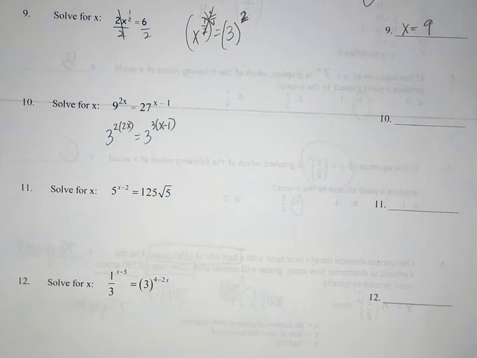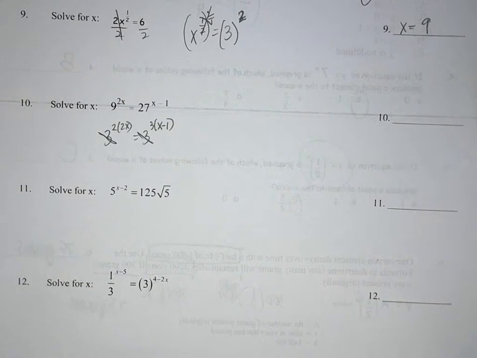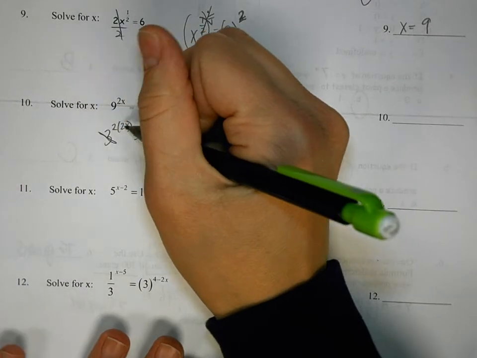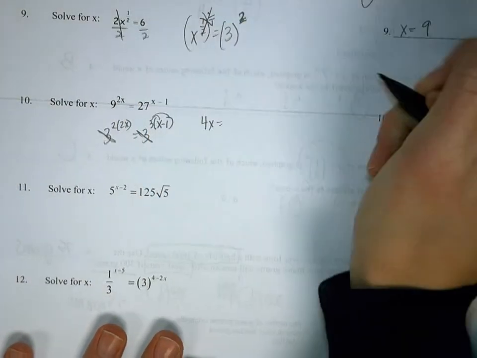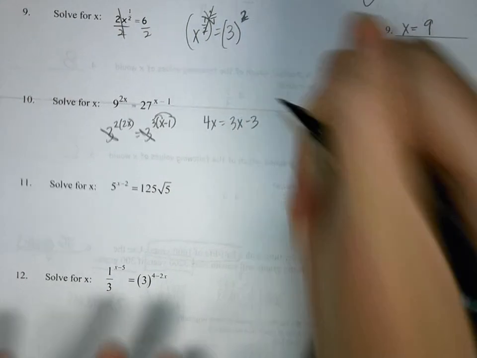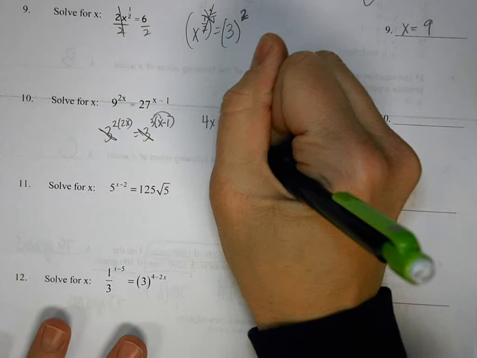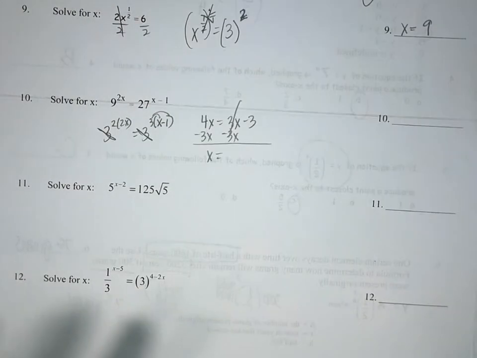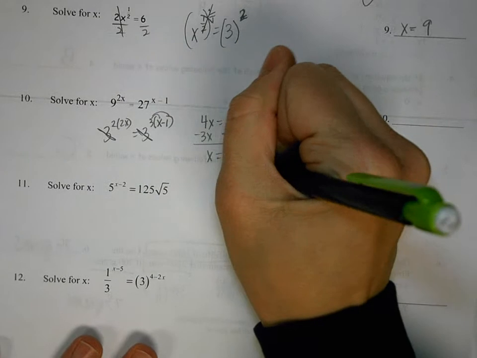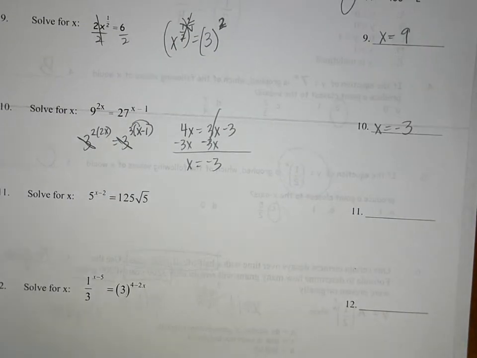Okay, once you have the same bases, what do we do? Good. Okay, so now my equation is 2 times 2x, which is 4x, equals 3x minus 3. And in order to solve, what will I do? Good, subtract 3x from both sides, and we find that x equals -3. Okay.